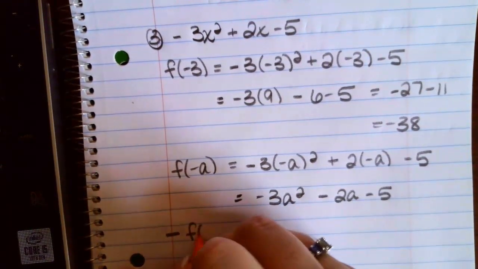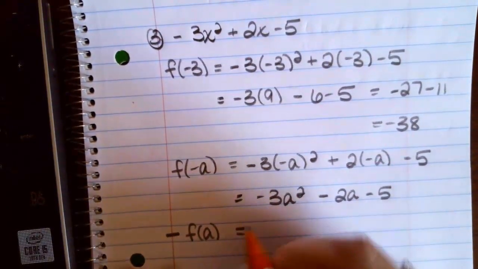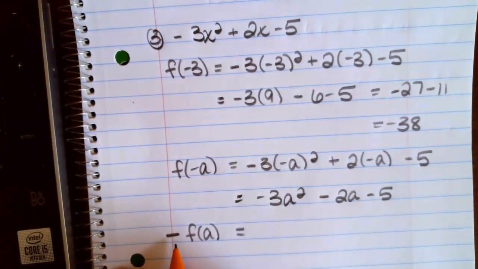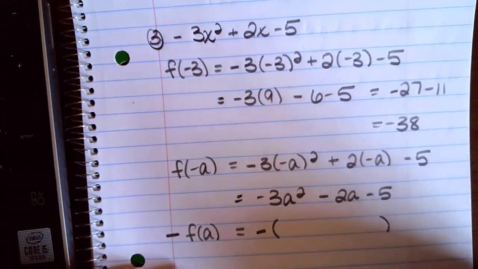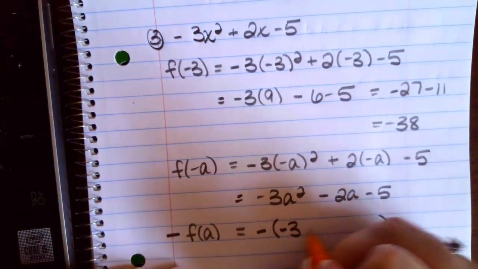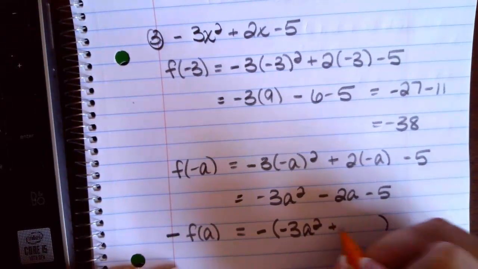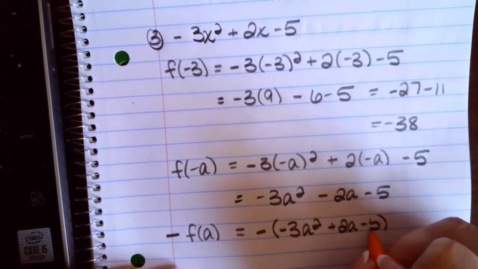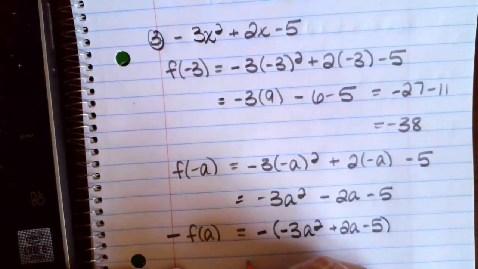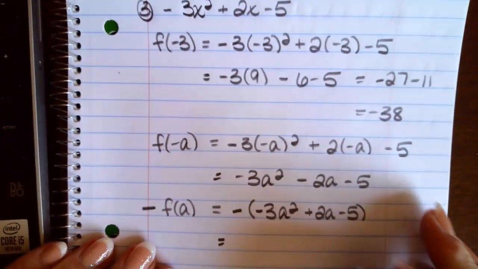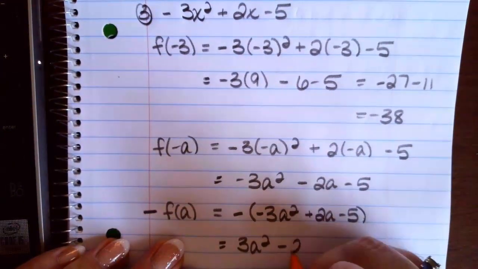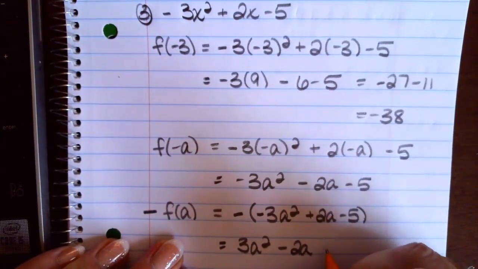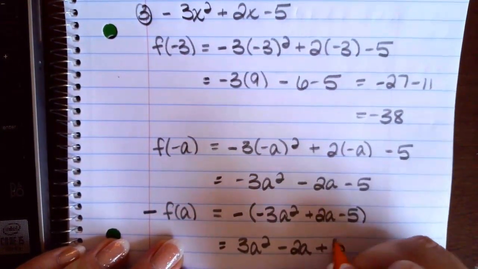Another one would be a negative f of a. So this negative out front tells me to change the signs of everything in here. So I'm going to put a negative out front. And that's going to give me a negative 3a squared plus 2a minus 5. So I'm going to change the signs of everything. So that gives me a positive 3a squared minus 2a plus 5.